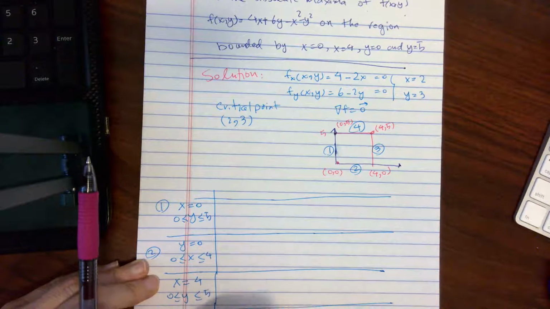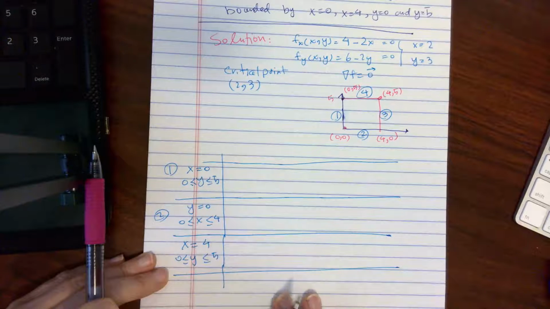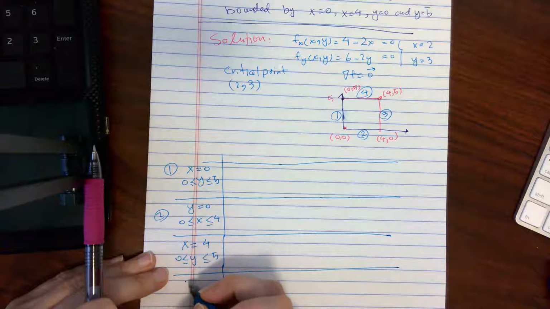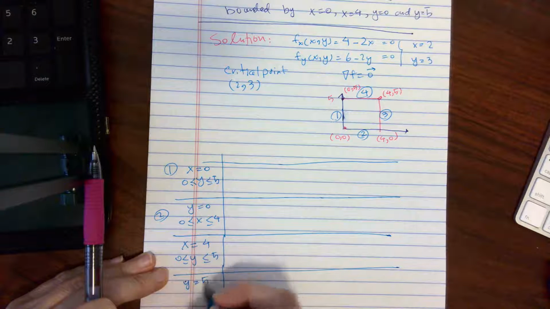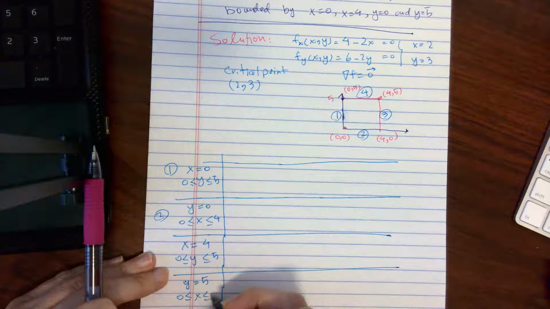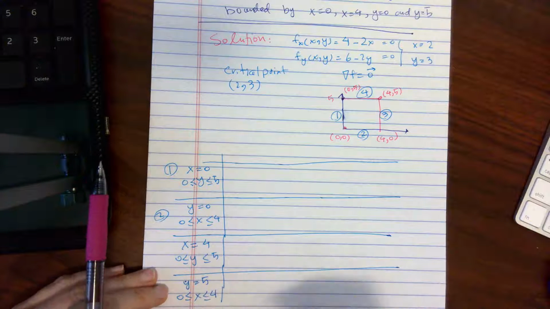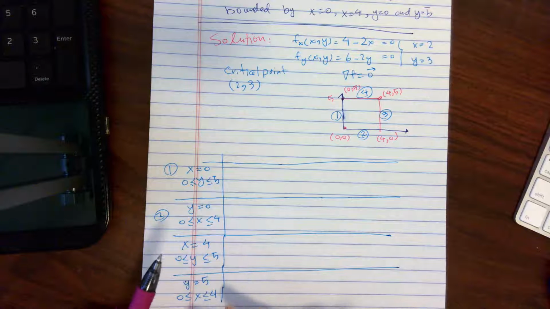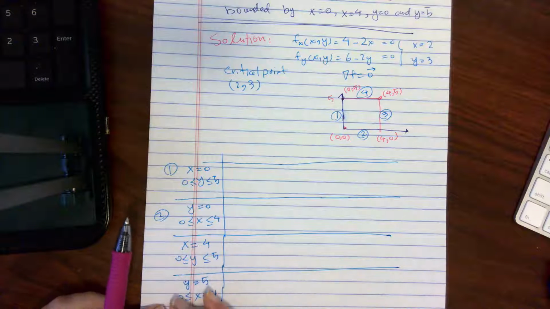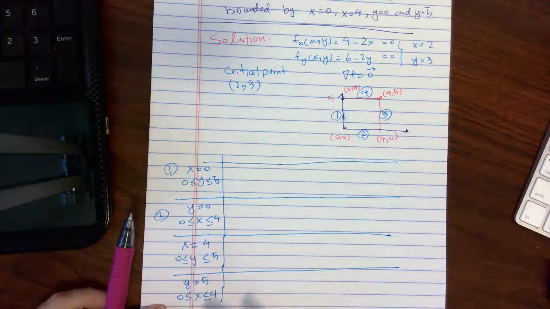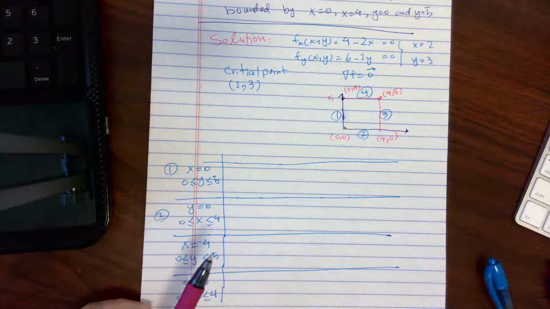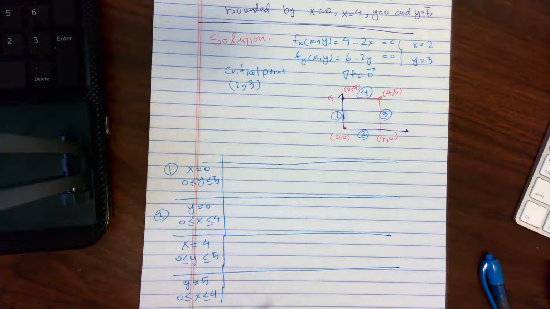Piece 4 is y equal to 5, x between 0 and 4. Or you can do the other way around, x less than or equal to 4 and greater than or equal to 0. That's a good practice for the future.